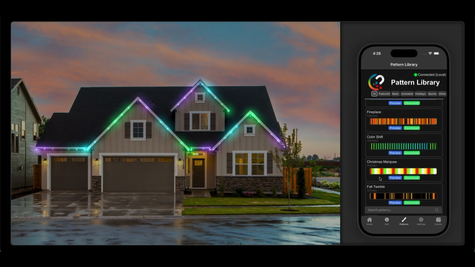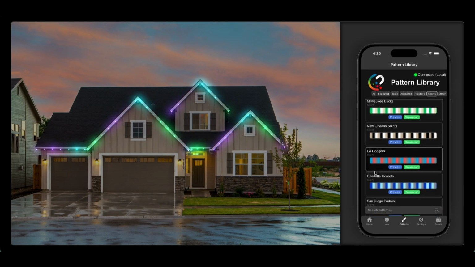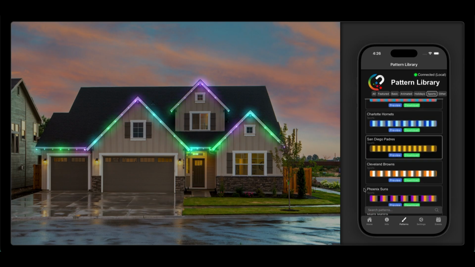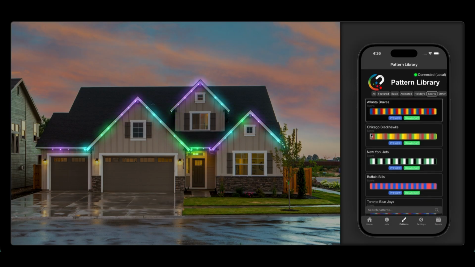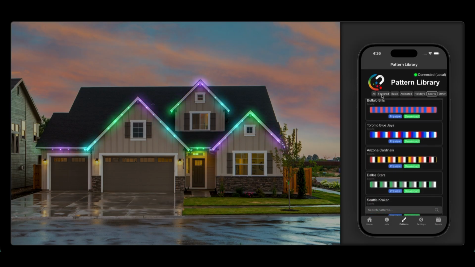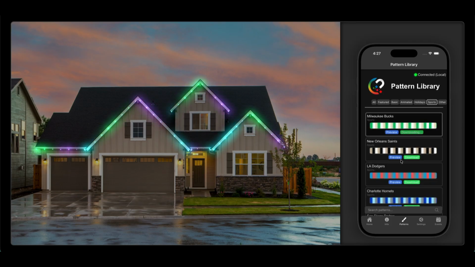Let's try downloading a sports team pattern as an example. Click on the Sports button to view all sports patterns, or search using the search bar. We've covered most major sports teams, but let us know if we've missed your favorite. To download patterns, click the green Download button next to Preview. This will start downloading the pattern to all of your controllers. Once finished, the app will alert you, and you can return to the home page.